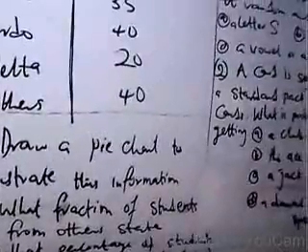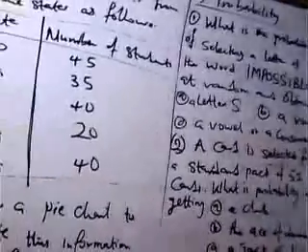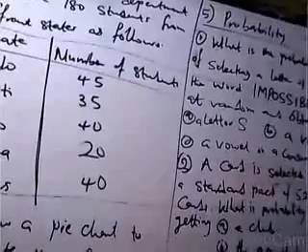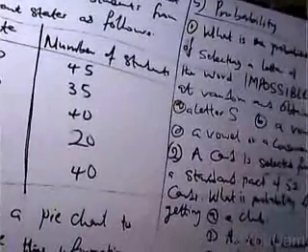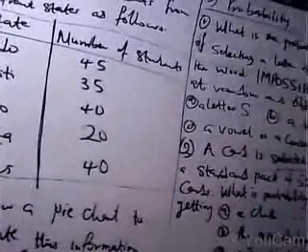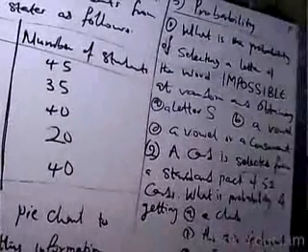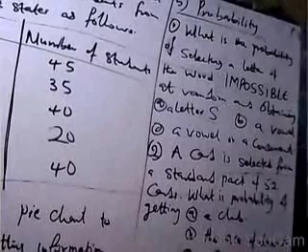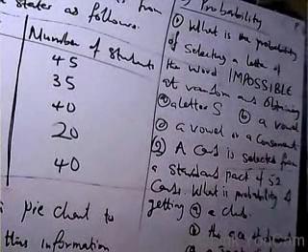The last but not the least is on the topic probability. The question goes thus. 1.